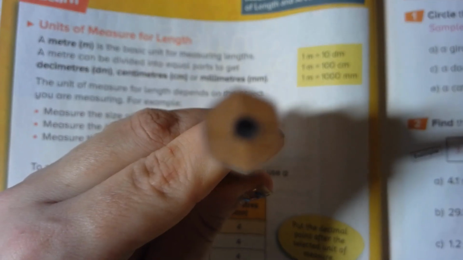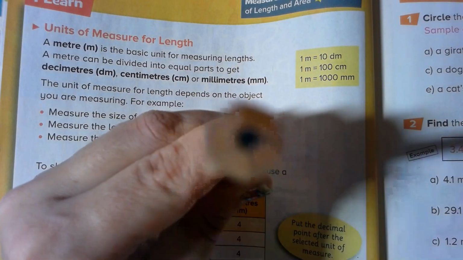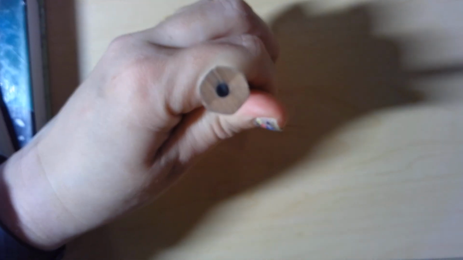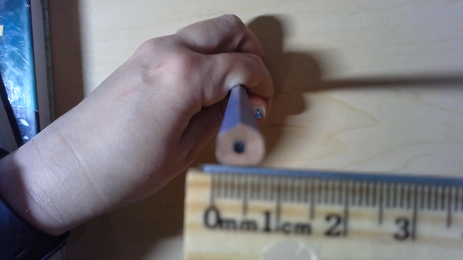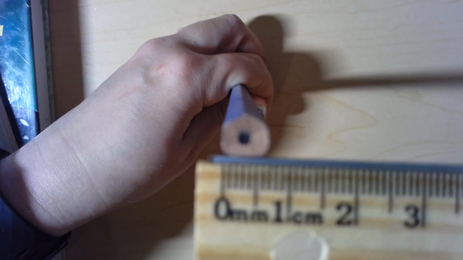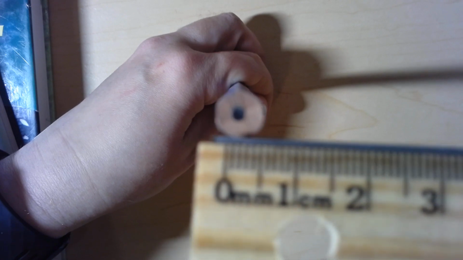The top of my pencil. It doesn't like that. Way too close. Okay. Let's move things around. Try again. Go up taller. Try again. If we measure it, in millimeters, it's about 7 millimeters. Just past 5.